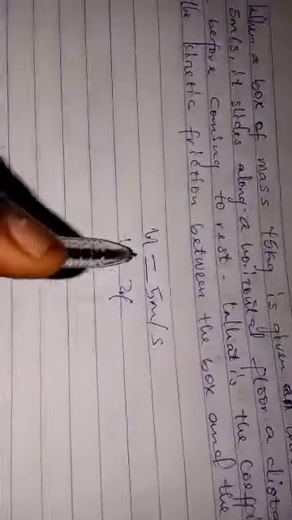Yes, when a box of mass 45 kilogram is given an initial speed, so they've given you the speed, the initial speed. That's what u. U is 5 meter. There's actually a difference between u and mu. Do you understand? This mu is the coefficient of static friction. This u is the what? Is the initial speed. Yes, let's move on.